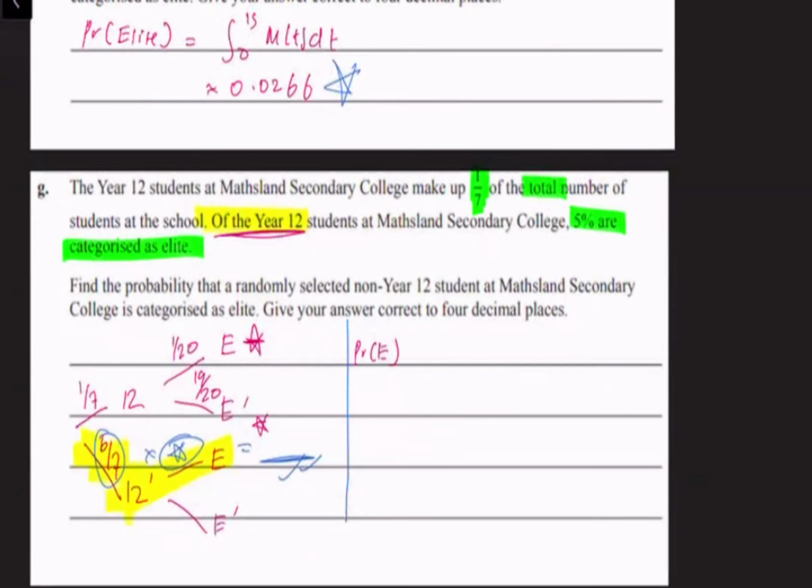Oh, sorry, we are not looking for this, we're looking for this, the star. The addition of these two branches gives us elite, which we found is 0.0266. So this is 1 on 20 times 1 on 7 plus 6 on 7 times the one that we're after, I'll just call it x.